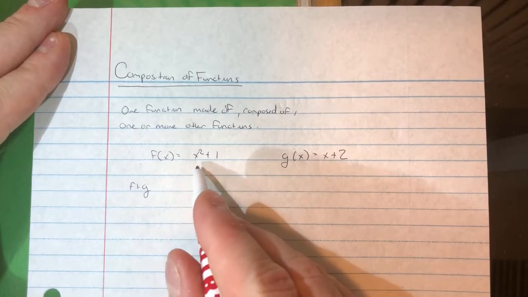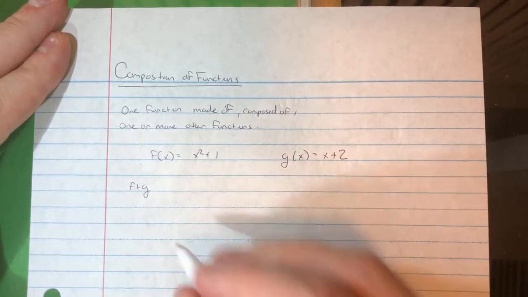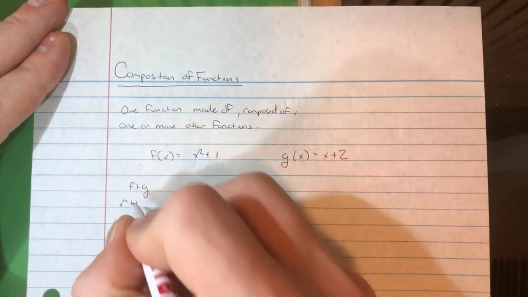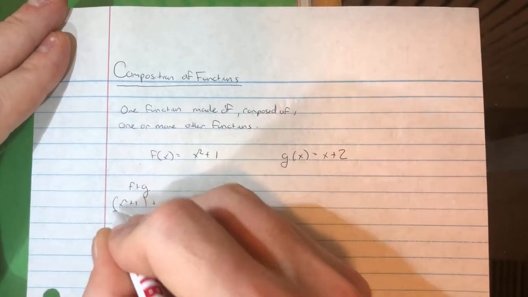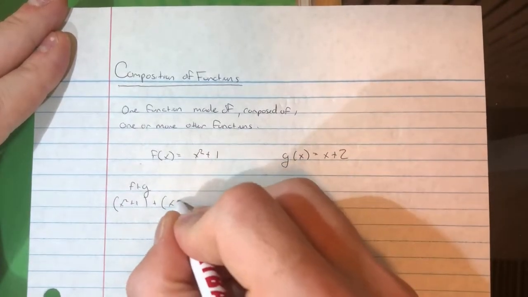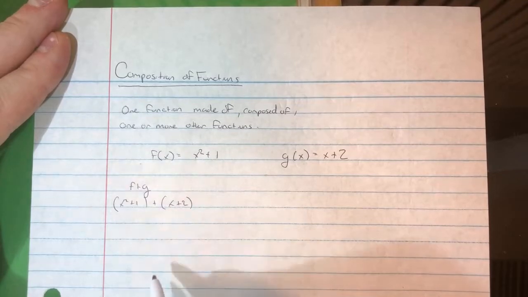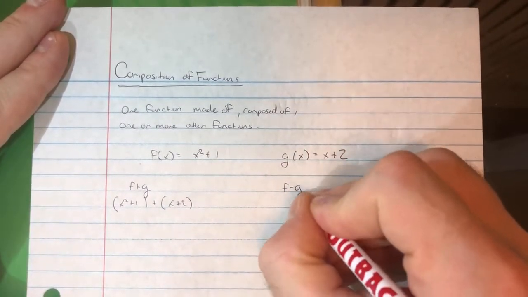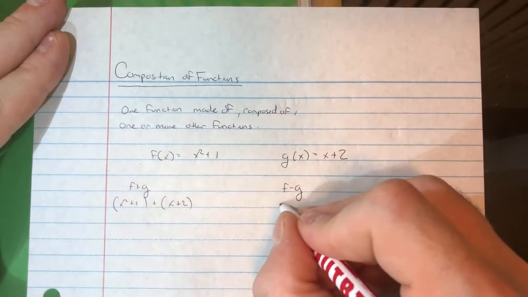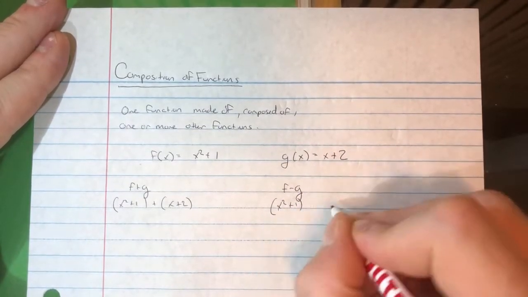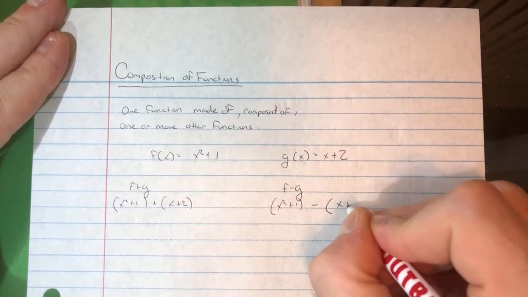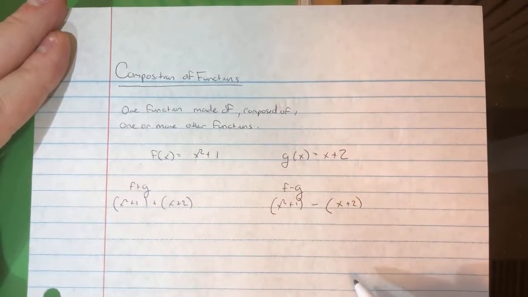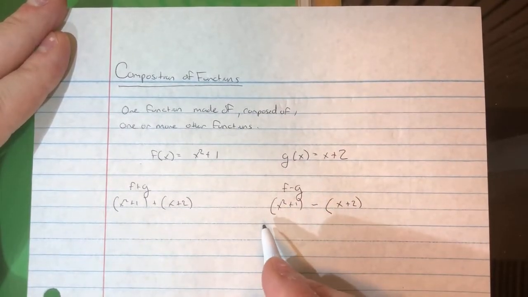That means I'm going to take f of x and add it to g of x. So I'm going to take x squared plus 1, and I'm going to add it to x plus 2 and get a result. For another operation, we have f minus g. So I'm going to take x squared plus 1, and I'm going to subtract g of x, which is x plus 2, and I'll get a resulting function.